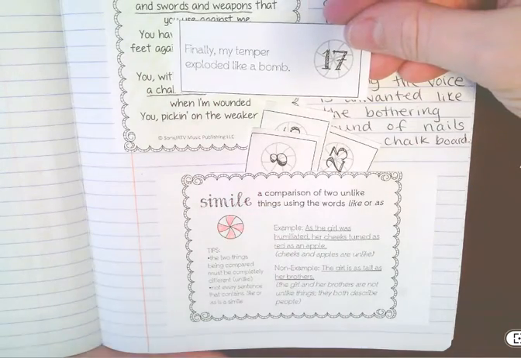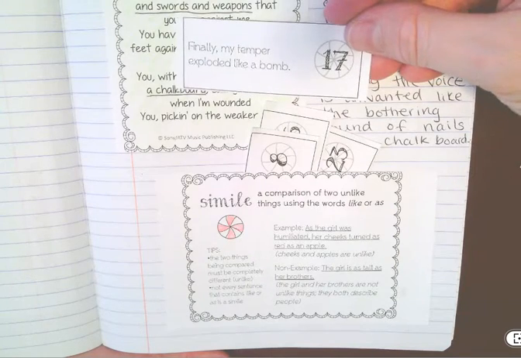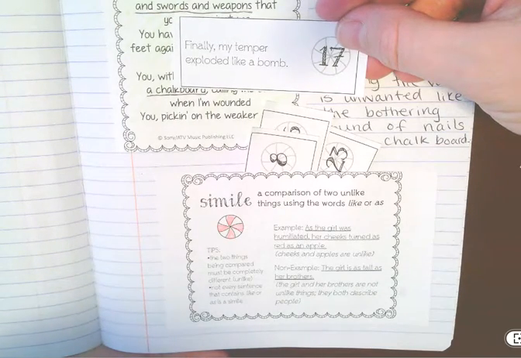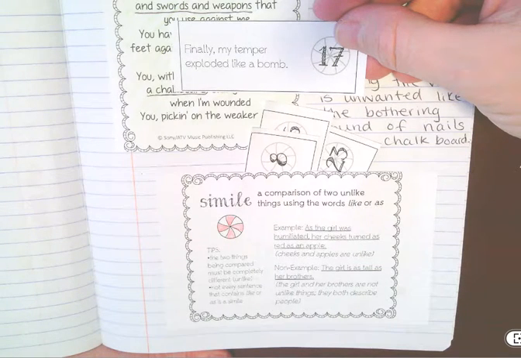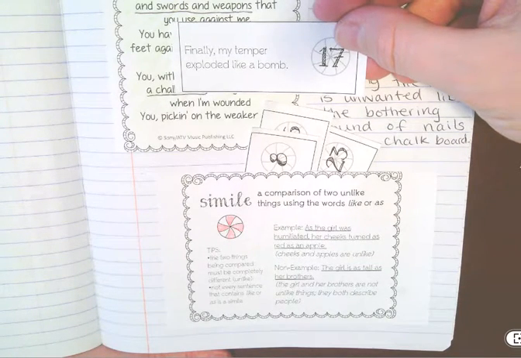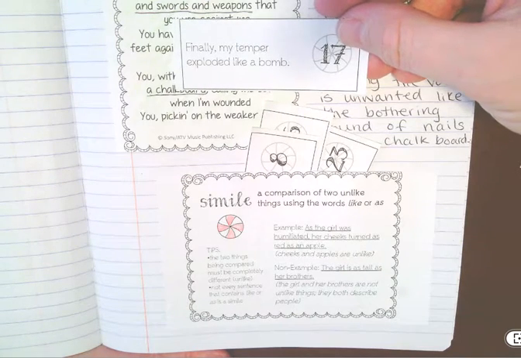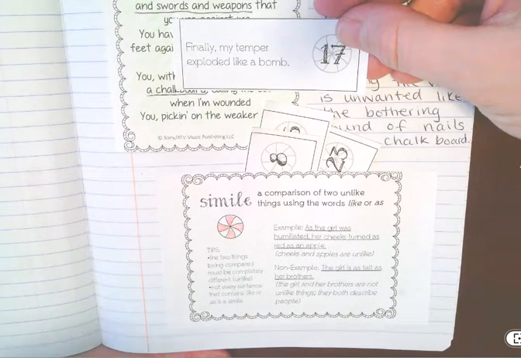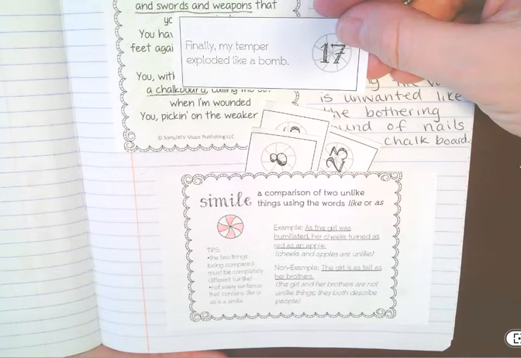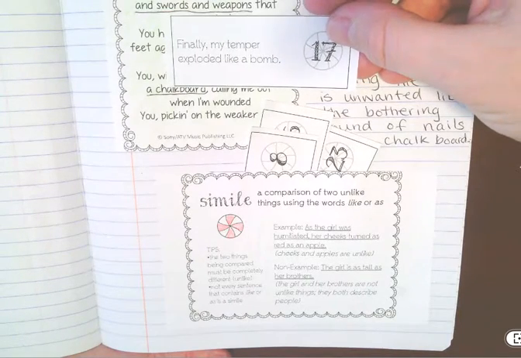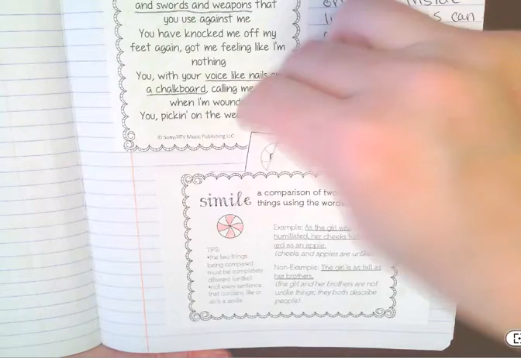And then our last one says, finally, my temper exploded like a bomb. Now, it's not a good thing to have a temper. We need to keep it in control, of course. However, this person must have really tried to keep it together, and then all of a sudden, they became so upset that they exploded like a bomb. And of course, somebody's temper doesn't really have a lot to do with a bomb. It's not like a bomb is going to be creating a lot of damage. But you're comparing them to make a point. You can kind of even see someone getting really, really upset all of a sudden. So definitely a simile. So we are going to tuck that into our pocket.